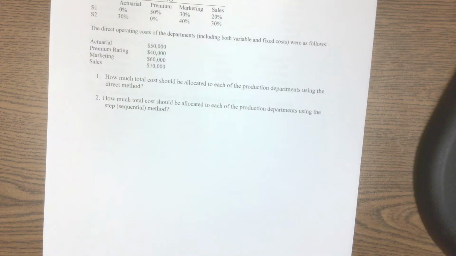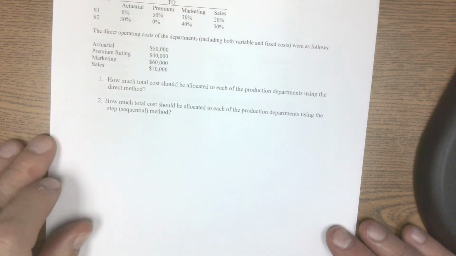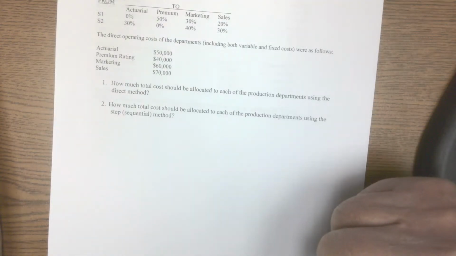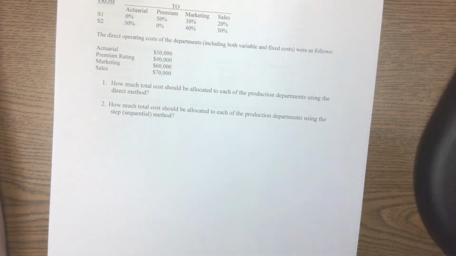Okay, this one is one of the service department allocation problems. The Insurance Plus company has 2 service departments, actuarial and premium rating, S1 and S2. The direct operating costs, including both variable and fixed, are as follows: 50,000 for actuarial, premium rating is 40,000, marketing is 60, and sales is 70. Number one, how much total cost should be allocated to each of the producing departments using the direct method?